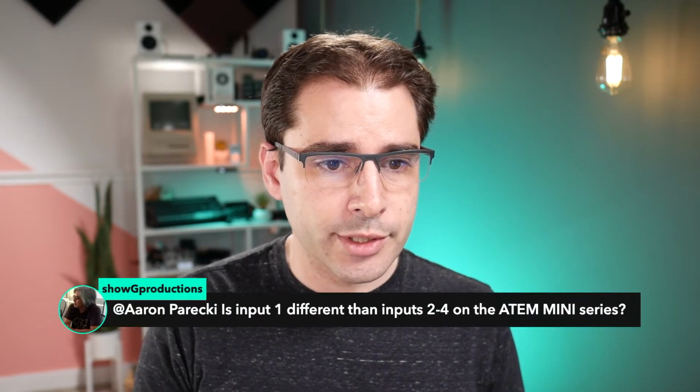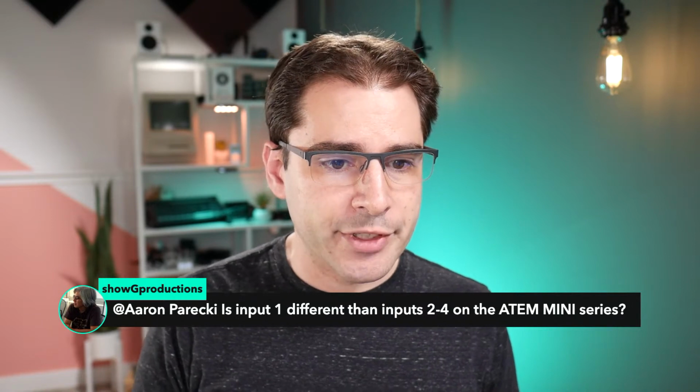Is input 1 different than inputs 2 to 4 on the ATEM mini series? Yeah, so on all the ATEM minis, the 4 input ATEM minis, input 1 has a different HDMI chip compared to the other 3, and on the Extreme, inputs 1 and 2 have that chip, and the rest have the regular one. It is a completely different HDMI chip, so you will probably see differences in certain things you're connecting to it. Depending on the strength of the signal and the length of the cable and all that stuff, they might behave differently.